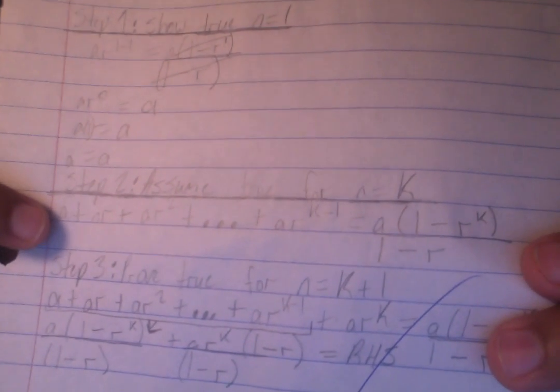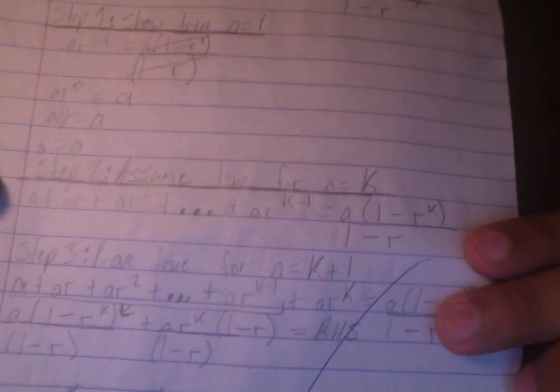Alright, step 2 is that we assume truth that n is equal to k. So we write out all of what the original problem stated, that would be right here. And for that, we replace all the n's with k's.